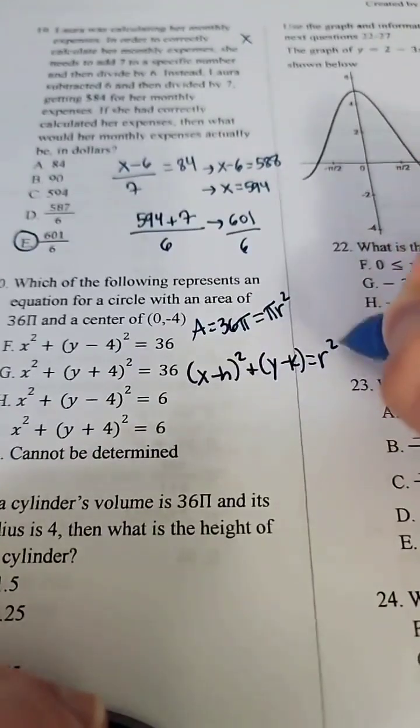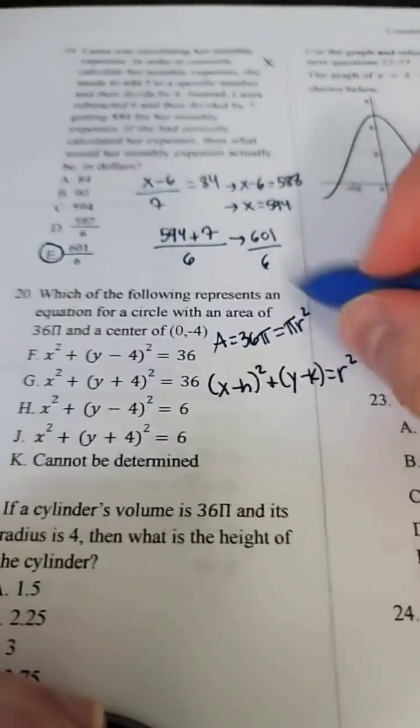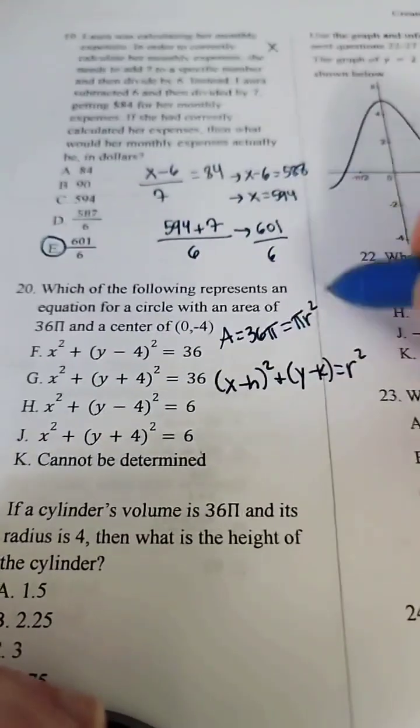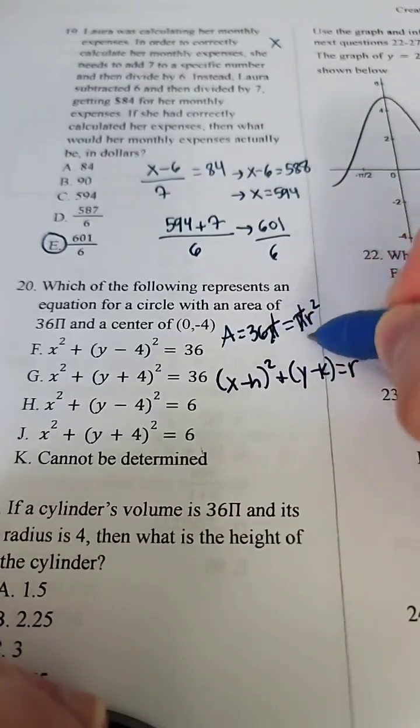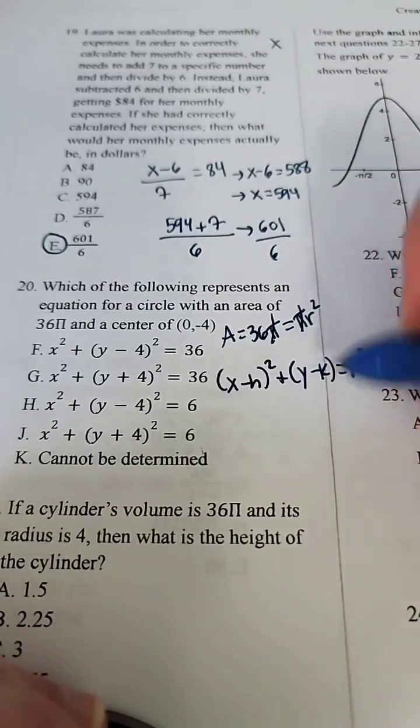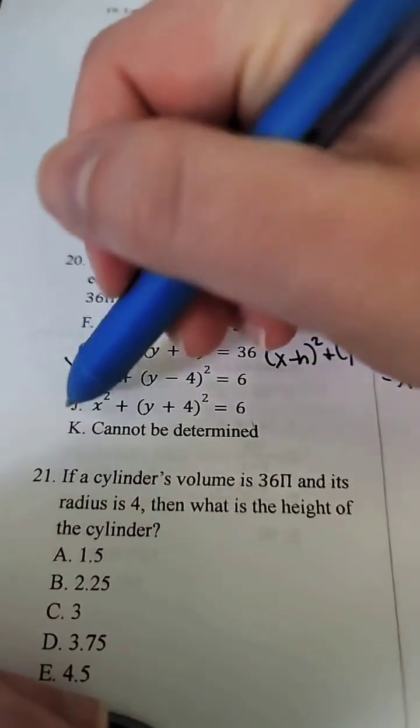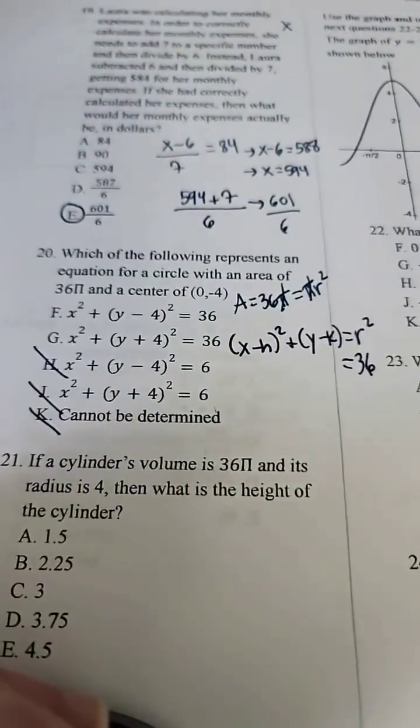You see how it's equal to r squared. So if we can figure out what r squared is, we can eliminate most of these answer choices. So if I do 36 pi is equal to pi r squared, I can cancel out the pi's. 36 is equal to r squared. So that means that this has to equal 36. So just from that, I can cancel out H, J, and K.